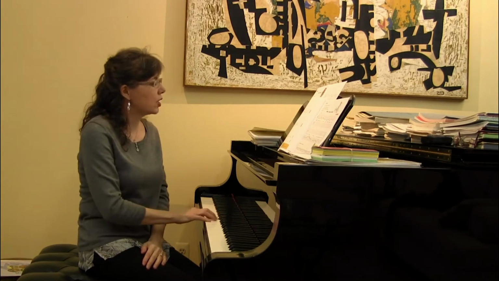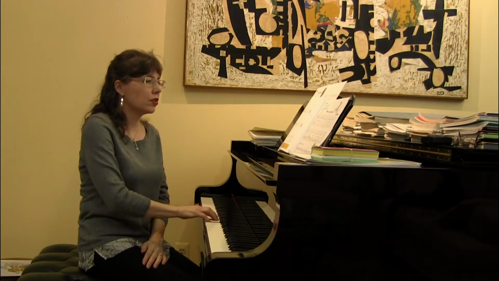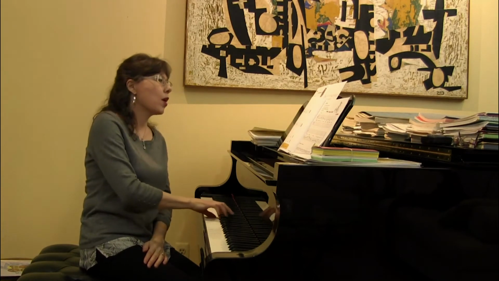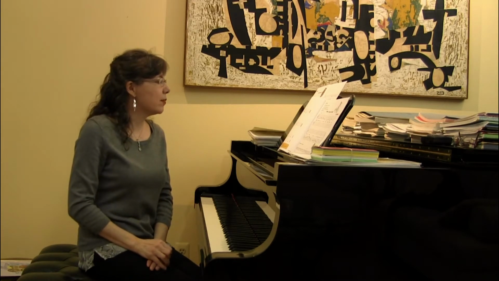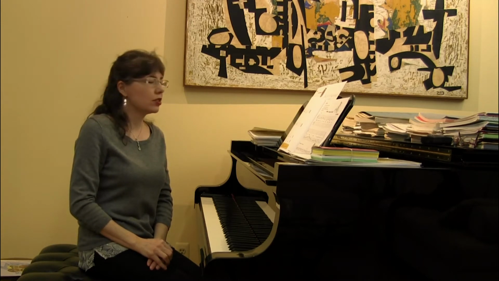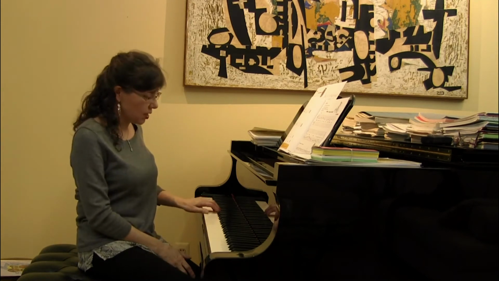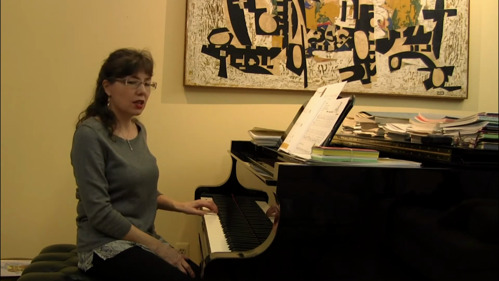1, 2, 3, 1, 2, 3. Yes, the second activity says some measures are incomplete. Add one or more notes to complete the measures, and they can use any of these notes that are in C position. C, D, E, F, G.